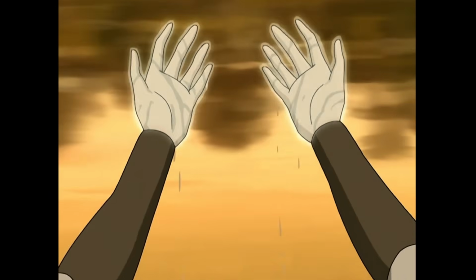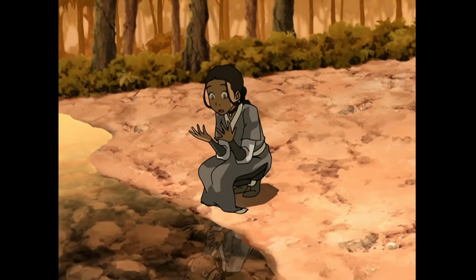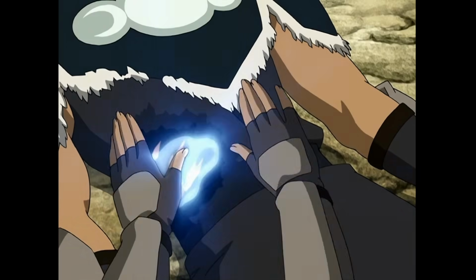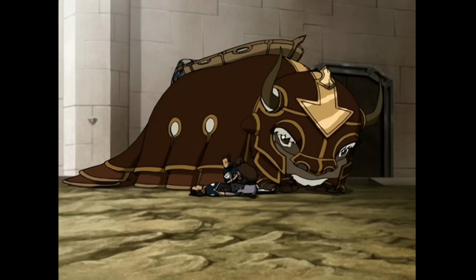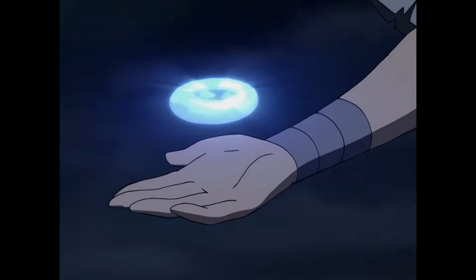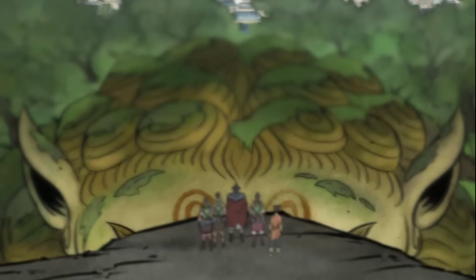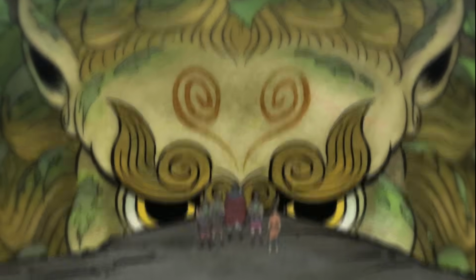Like, it was able to heal the burns on Katara's hands in a matter of seconds, but it didn't seem like it helped too much when it was used on their father during the invasion, so who knows exactly what it does.